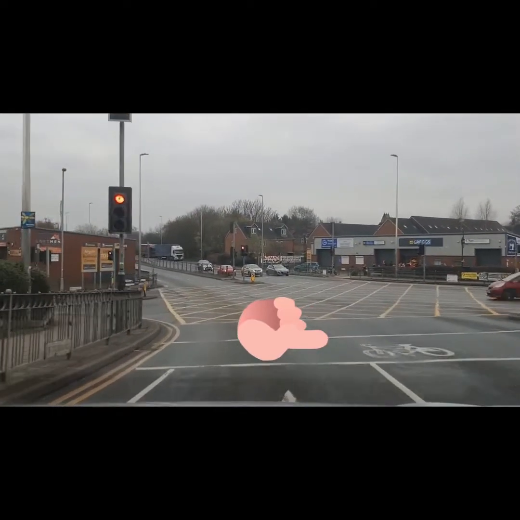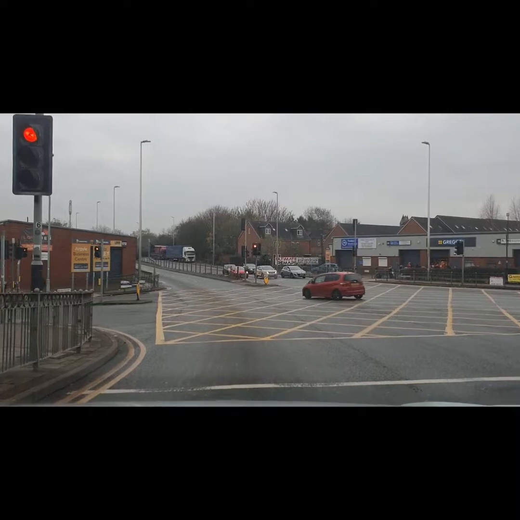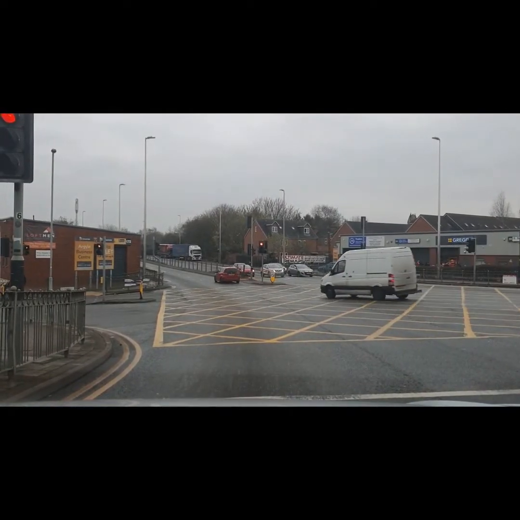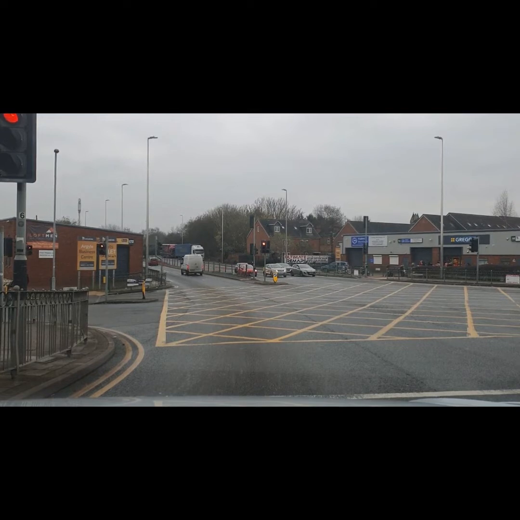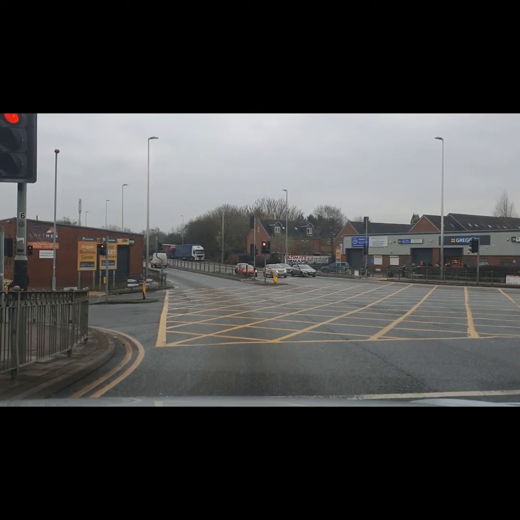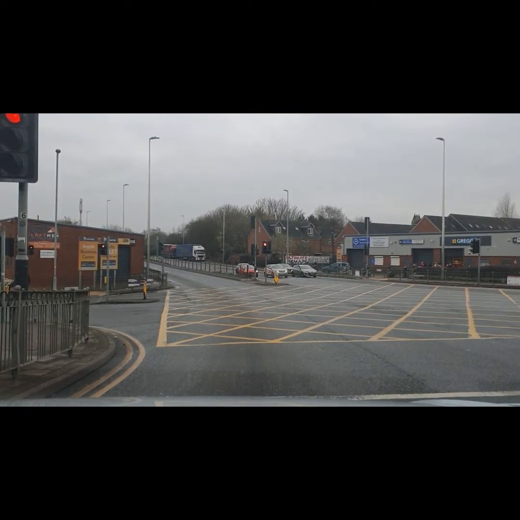Okay, then I'm just going to stop here just by the lights. I don't want to go to the first line because that's for the cyclists. And then we're going to make sure that where we stop, we can have the mirror sitting over the line. That's our reference point. That tells us as well if we've got a good positioning where we've sat.